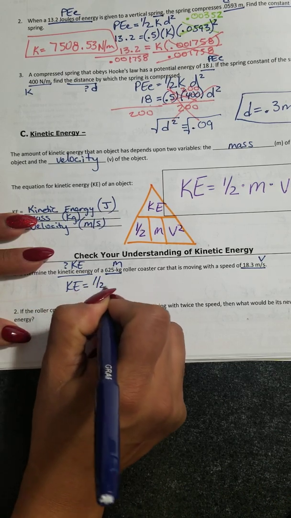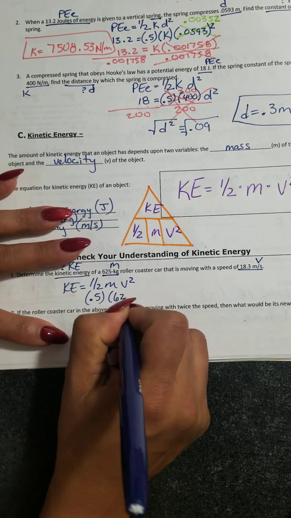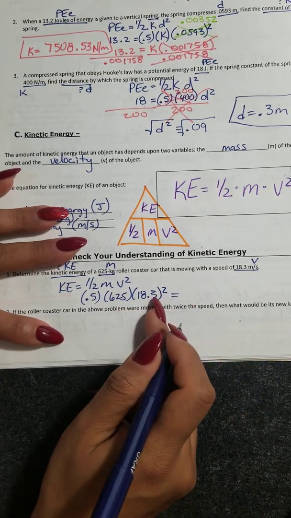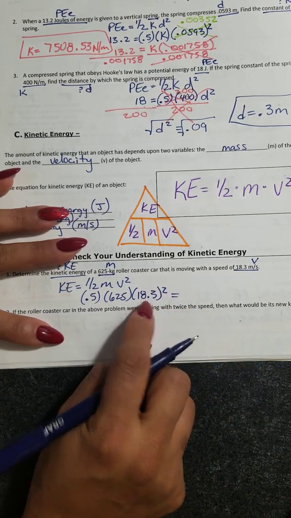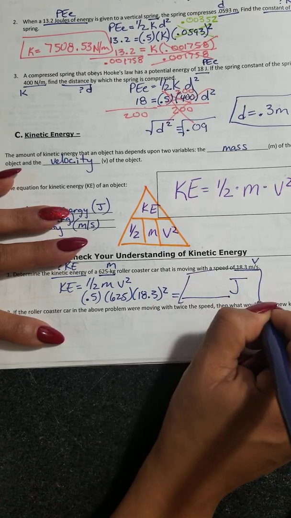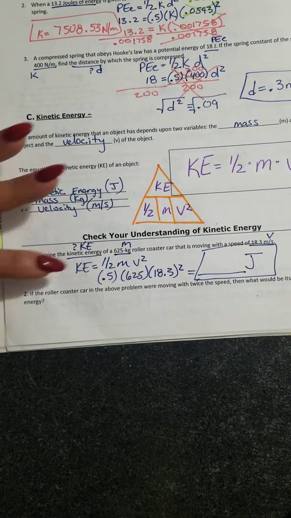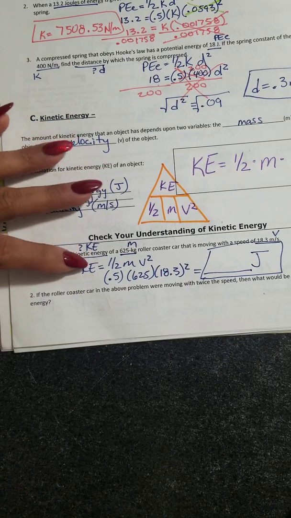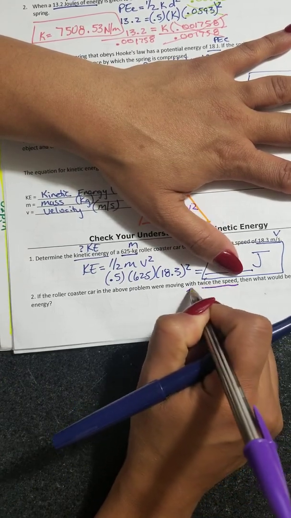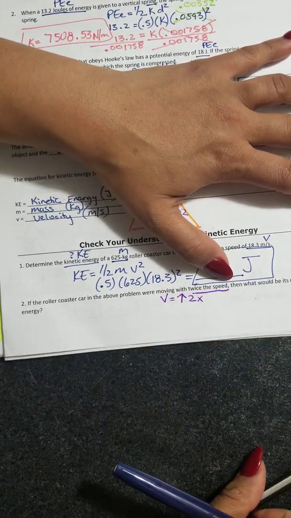KE equals 1/2 mv squared, or 0.5 times 625 times 18.3 squared. Go ahead and multiply your numbers together. Don't forget to square that number over there. And then you're going to get an answer in joules. Let's go to the next question. It says here, though, if the roller coaster car in the question above was moving twice the speed, then what would the new kinetic energy be?